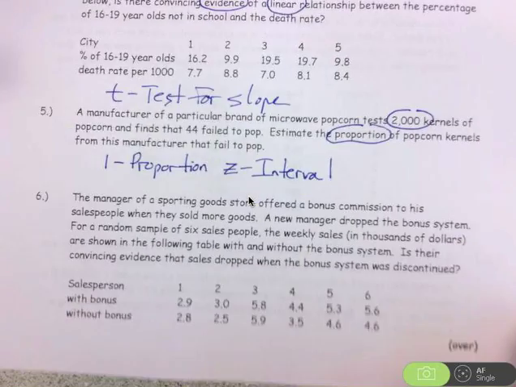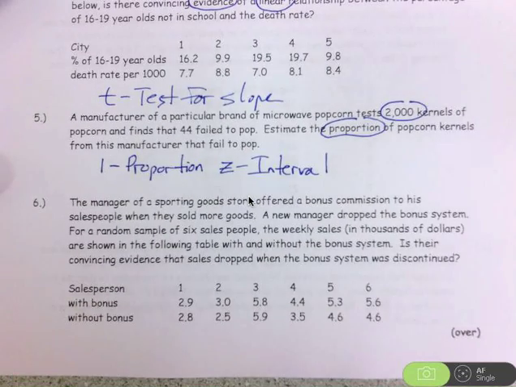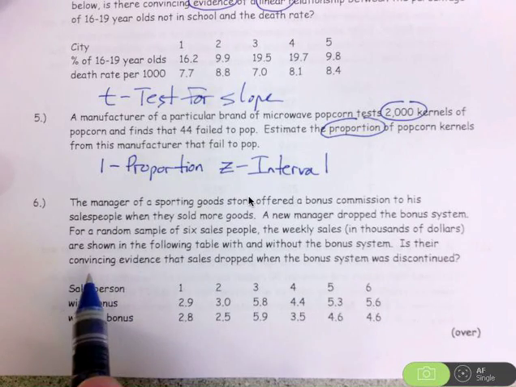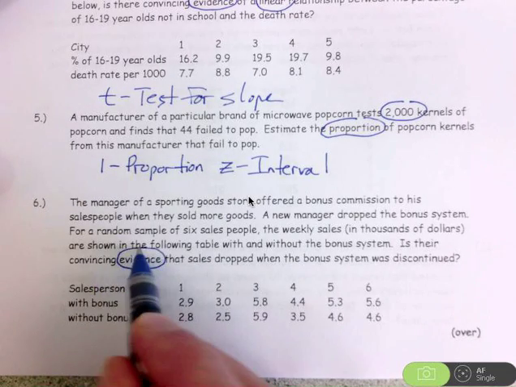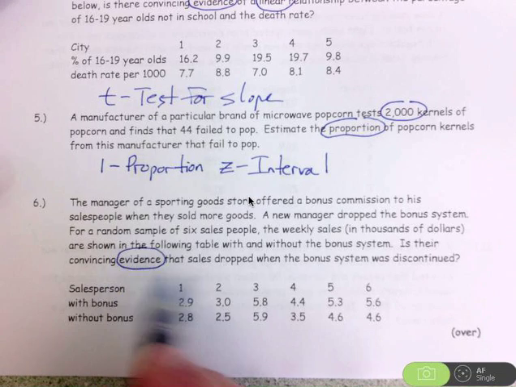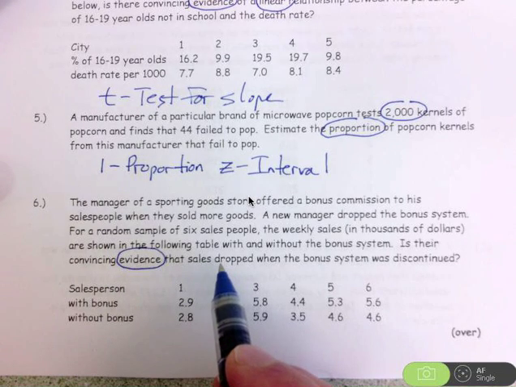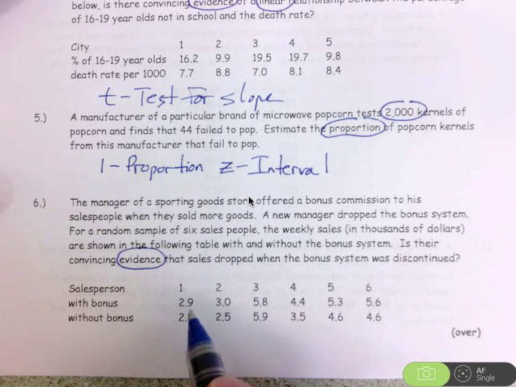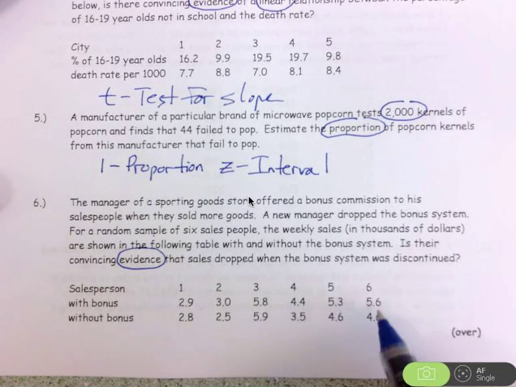Question number 6. So here we have paired data. So we have the same 6 salespeople, and we are looking at their sales with a bonus and then their sales subsequently without a bonus. So if you look at this, we are interested in evidence. So we are interested in doing a hypothesis test that sales dropped when the bonus system was discontinued. So what we're really interested in is the difference. We're really interested in the difference between their sales with the bonus and without the bonus. So we're expecting a drop here. That's what we're looking for.